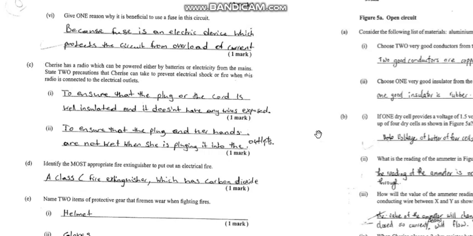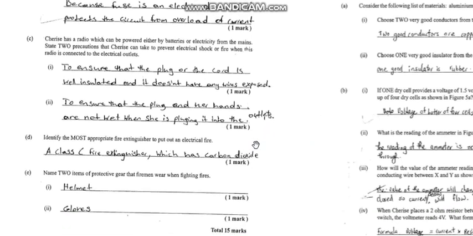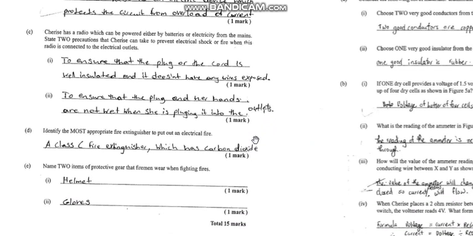That is why you use a class C fire extinguisher. E says, name two items of the protective gear that firemen wear when fighting fire. So they use a helmet and gloves.